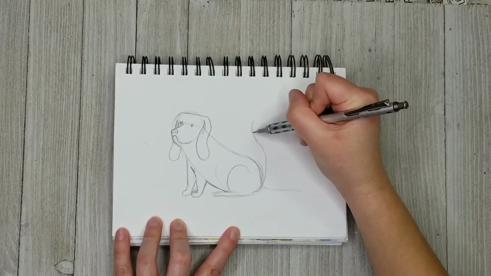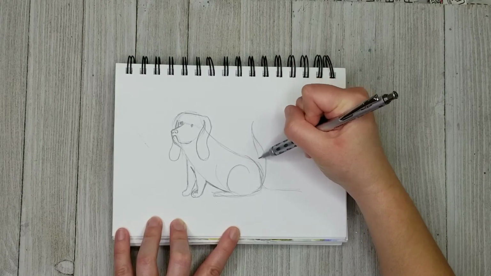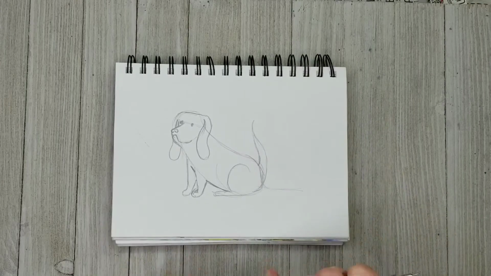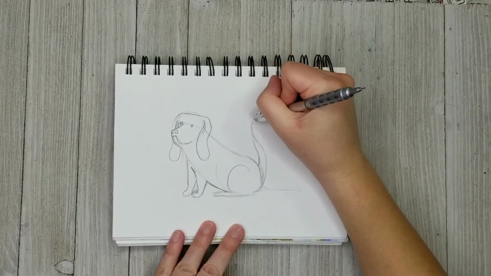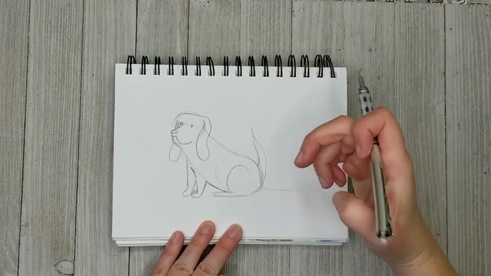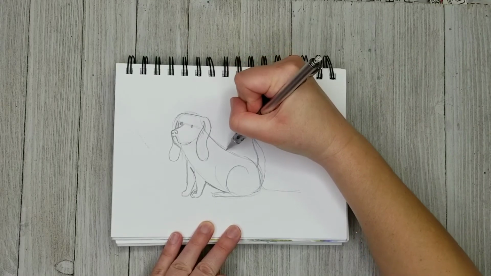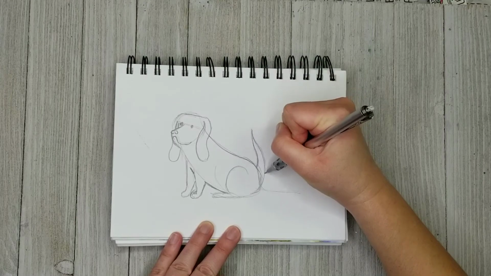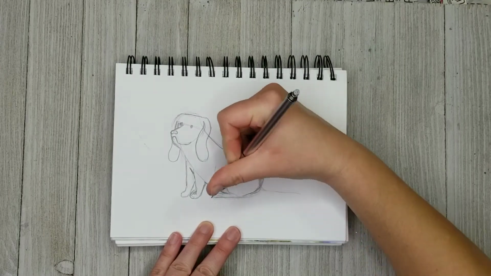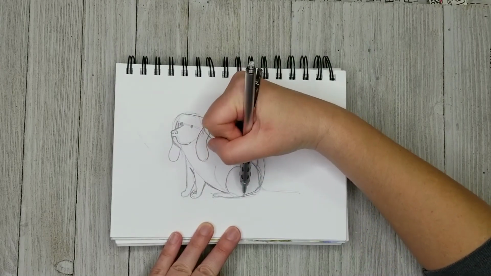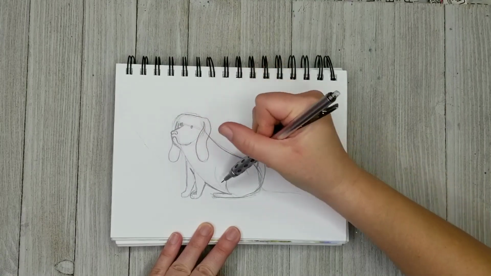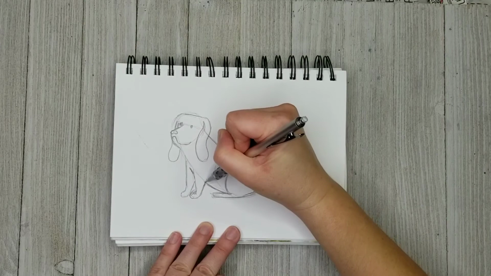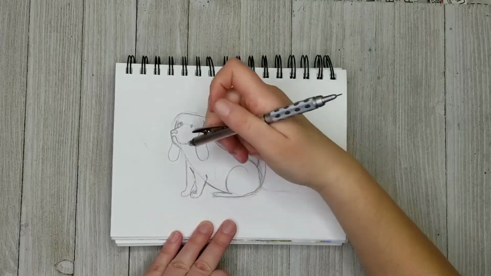I don't think their tails are quite that long. I'm actually not looking. I didn't look at a reference photo of a basset hound before I did this. I probably should have. So yeah, this is just a really simple example of the most amount of customization that I think you'd probably need to do these pet portraits to really clearly create a specific animal.